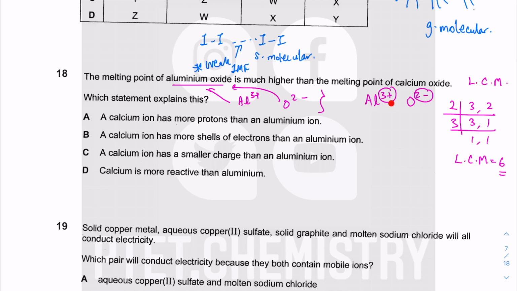So this is plus 3. You lose 3 electrons. You want both of them to involve a total of 6 electrons. So you will have Al3+ times 2, then plus 3 times 2 is plus 6. You get 6 electrons being transferred total from 2 Al3+.